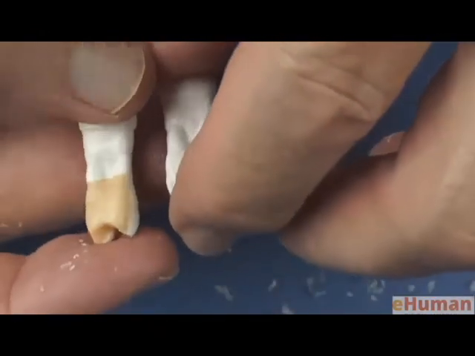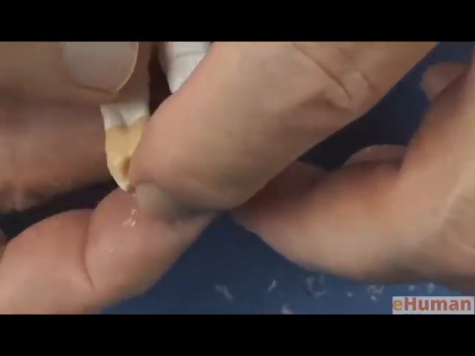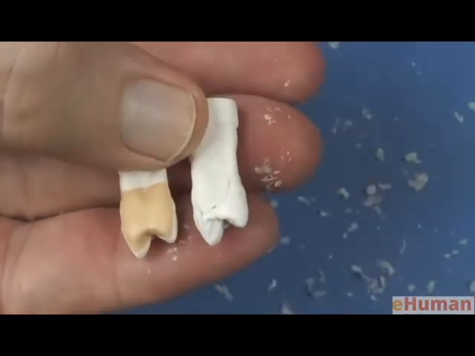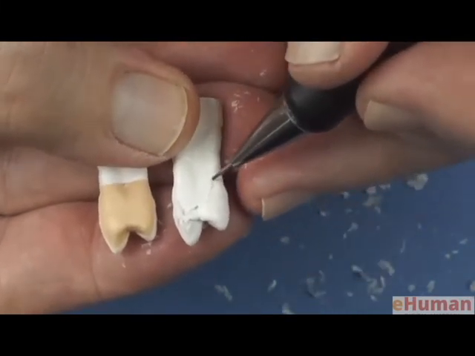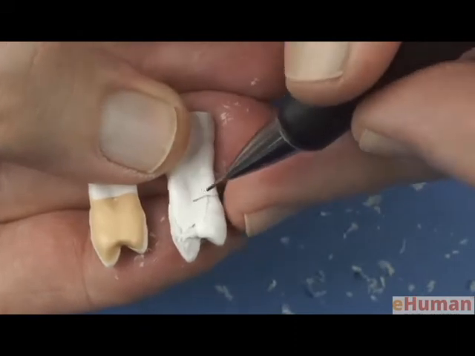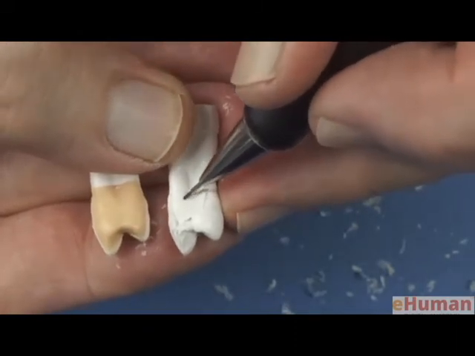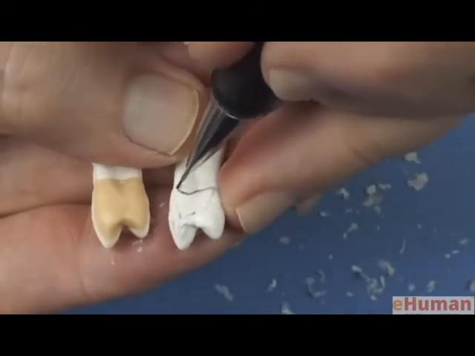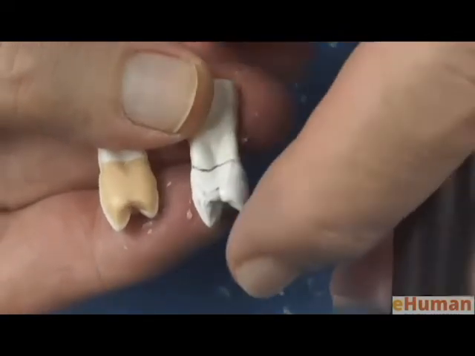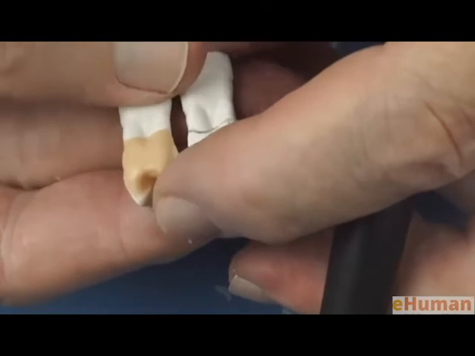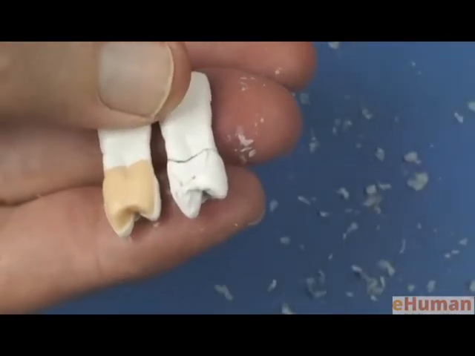Then if I look at the cervical line, this one has some unique form, and we'd like to learn to replicate exactly what's there. So the cervical line comes around from the lingual, goes down into the depth of the bifurcation, then it moves occlusally, goes back down apically until we reach the facial surface. So we've got to carve that same type of form into there.